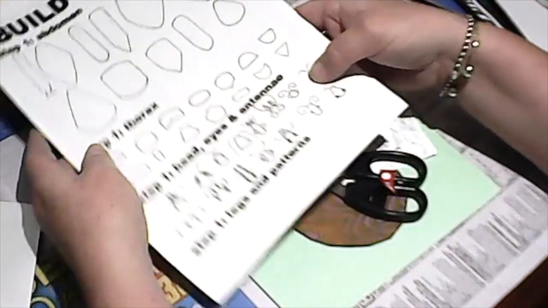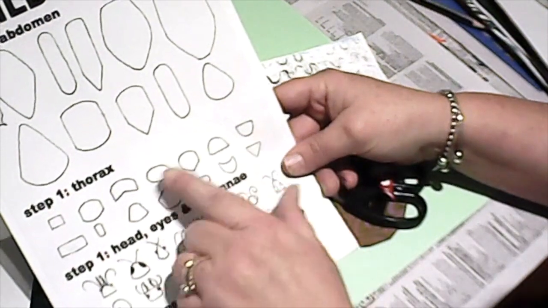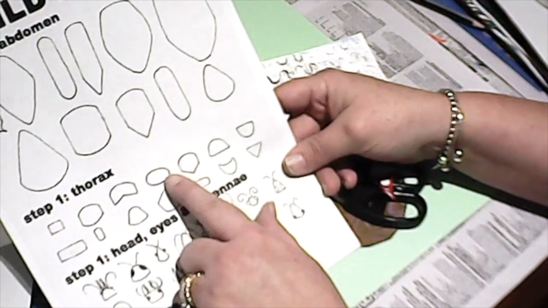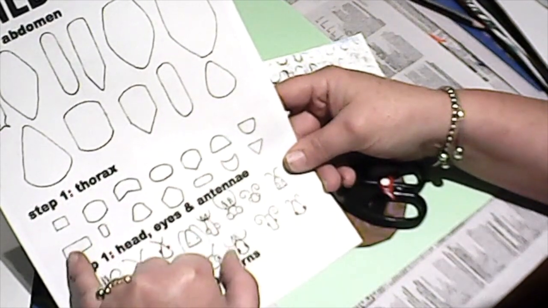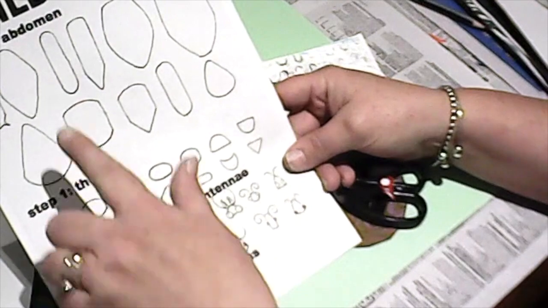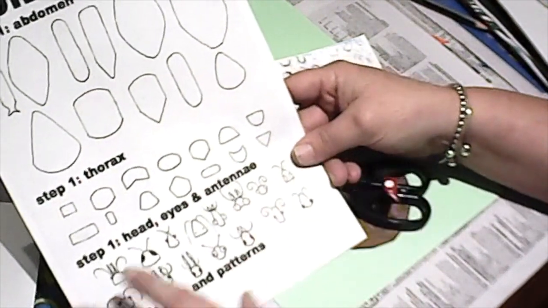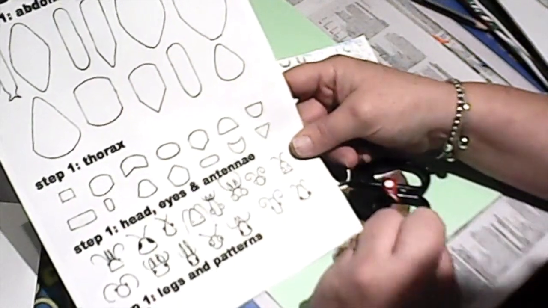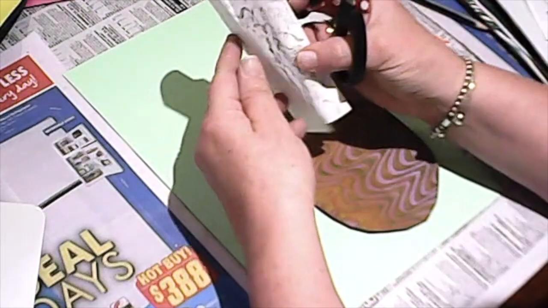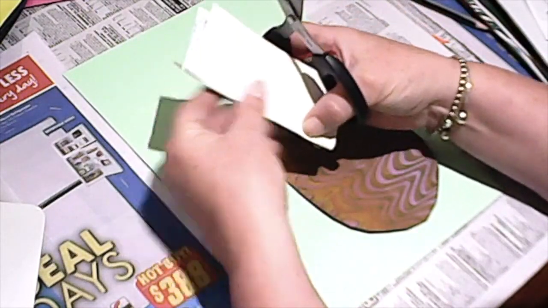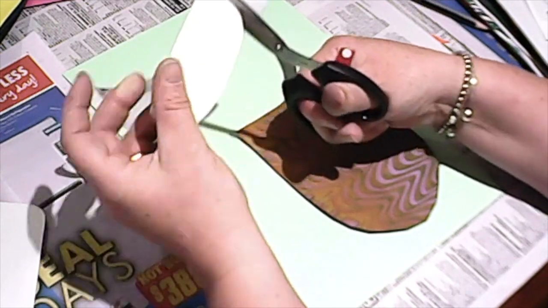So when it comes to the thorax part, it can be a sort of weird shape like this, or it could be an oval, so it could be a geometric shape, and it could just be a rectangle if you wanted it to be. It could be bigger than the abdomen, or it could be much smaller. So you're going to decide the ratios that you're going to use. I think I'll just cut a roundish kind of shape. I'm going to go for a sort of oval. If it's too big, I'll just make it smaller.